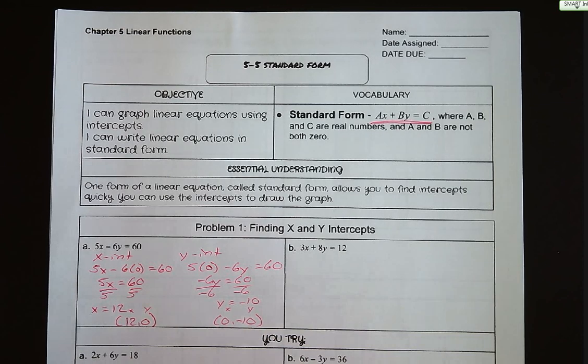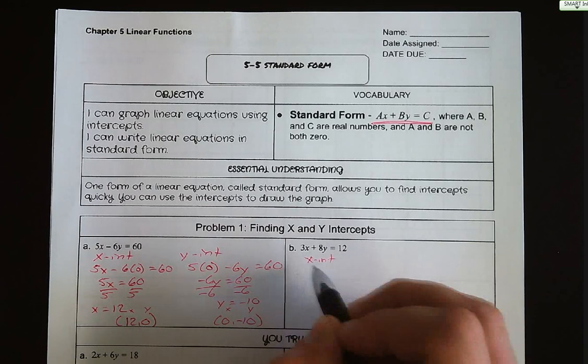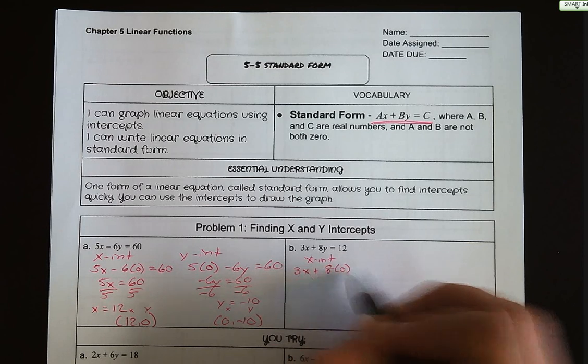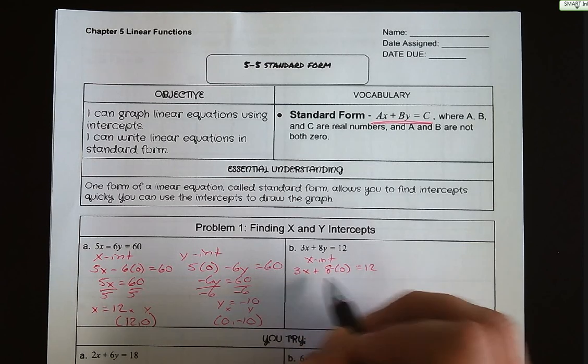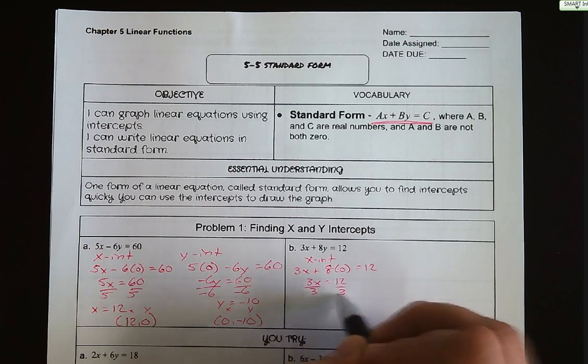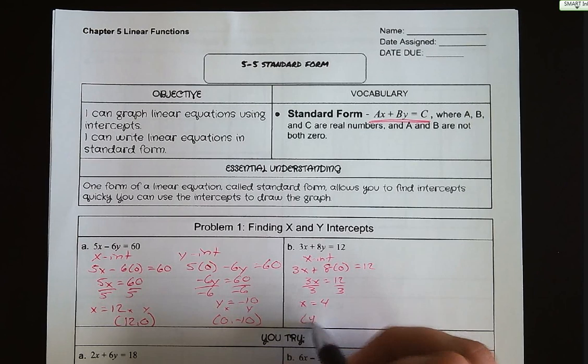Letter B, same thing. We're going to just plug in 0 for y to find our x-intercept. So we have 3x plus 8 times 0 is equal to 12. 3x is equal to 12. Divide both sides by 3, and x is equal to 4. So our x-intercept is at 4, 0.